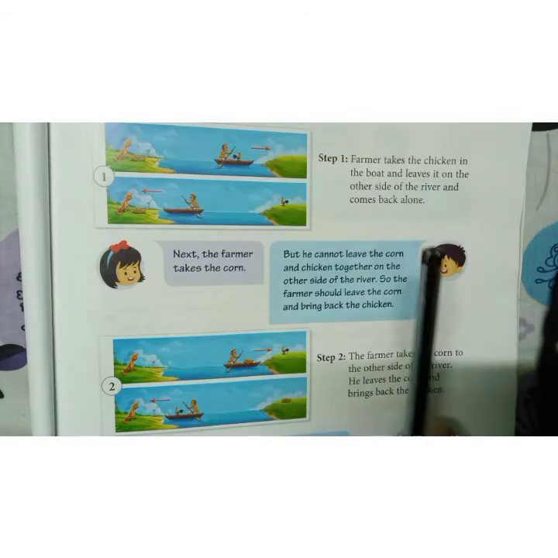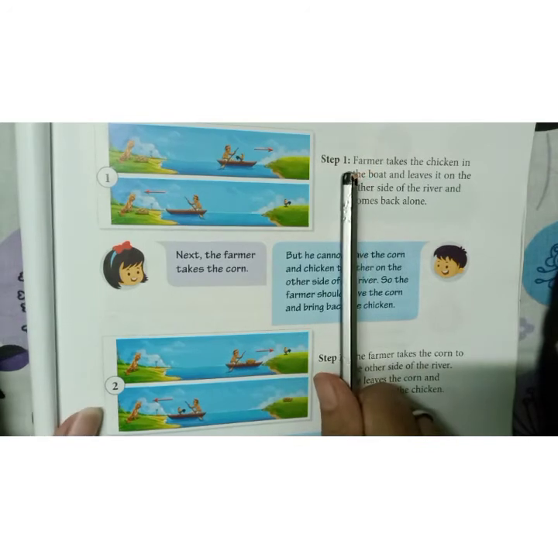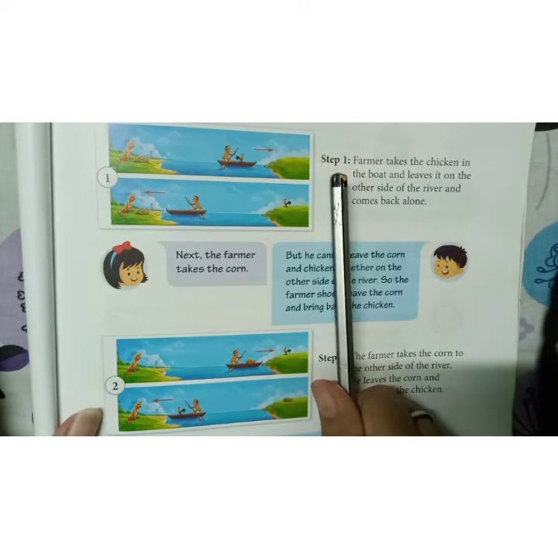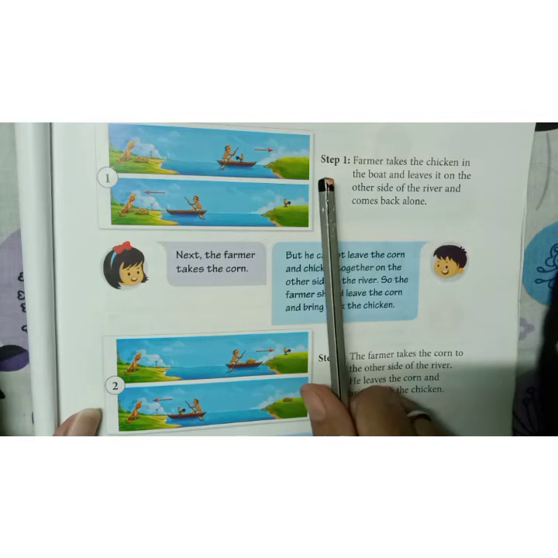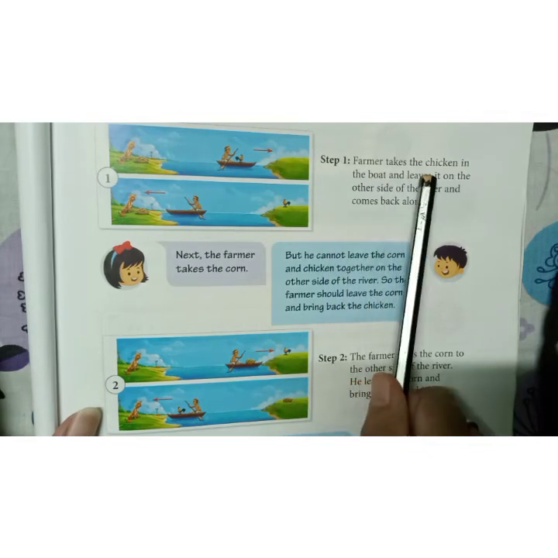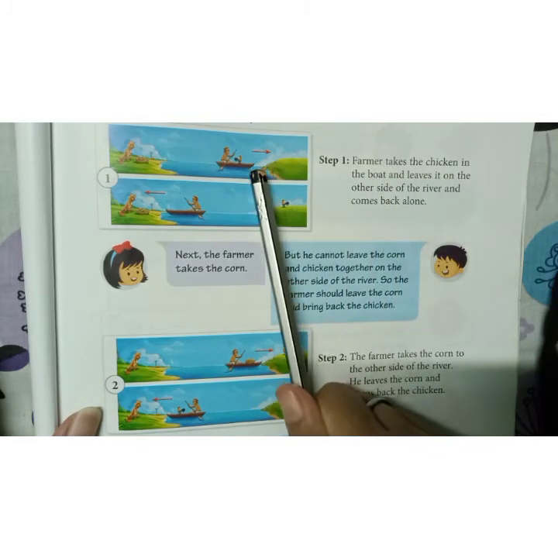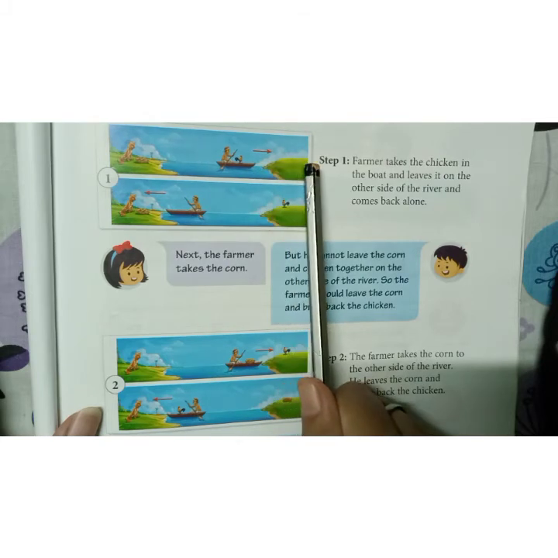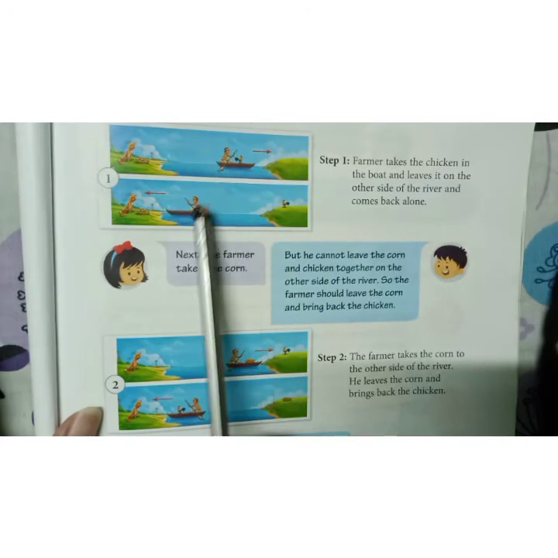So in option 3, the first step is to take the chicken in the boat and leave it on the other side of the river, right? So in step 1, the farmer takes the chicken in the boat, as you can see in the pictures, leaves it on the other side of the river and comes back alone.